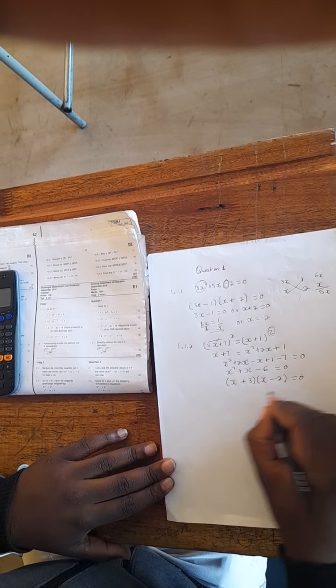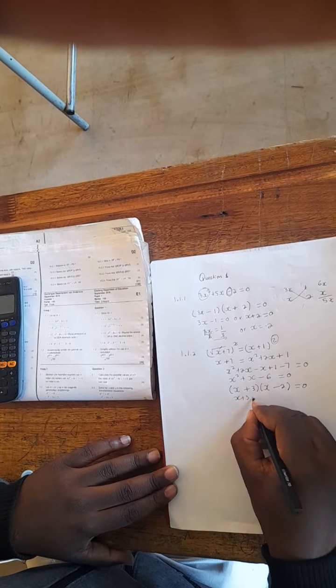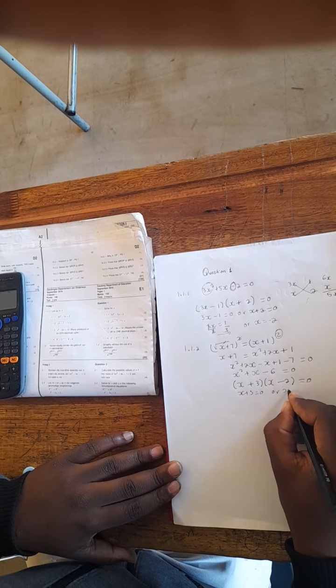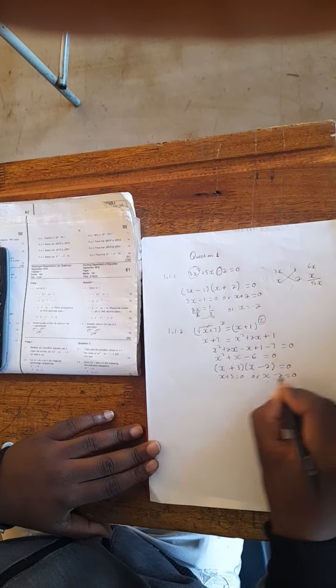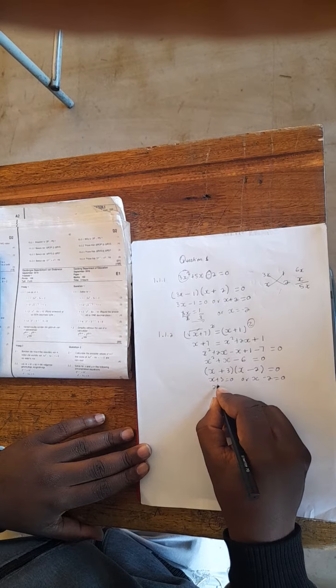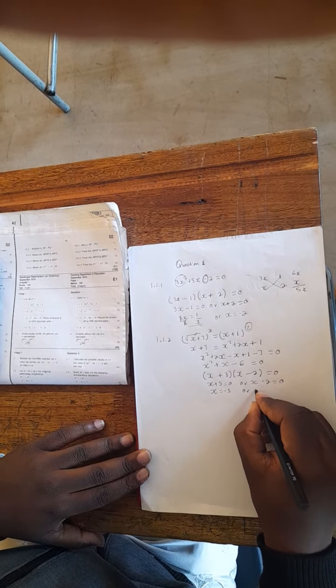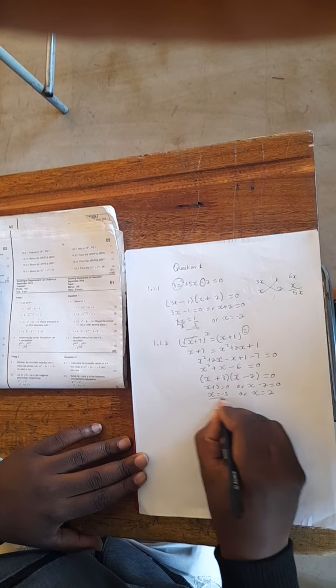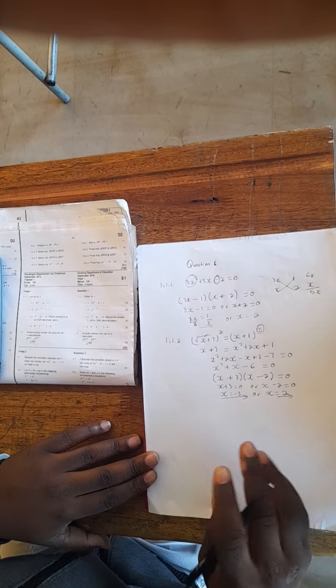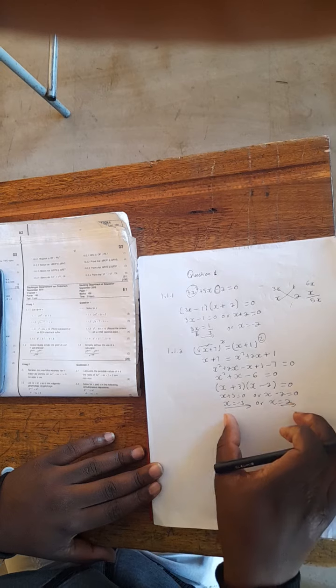Then equate everything to 0. x plus 3 equated to 0, or x minus 2 equated to 0. If we transpose 3 to the other side, it becomes negative 3. If you transpose negative 2 to the other side, it becomes positive 2. Then lastly, check that your answers are valid.